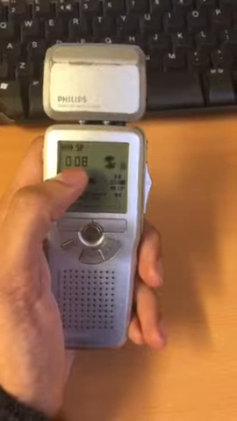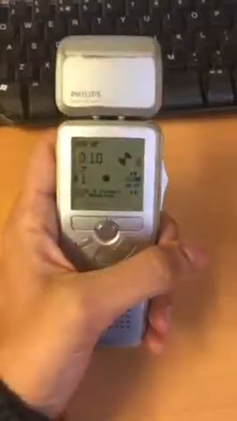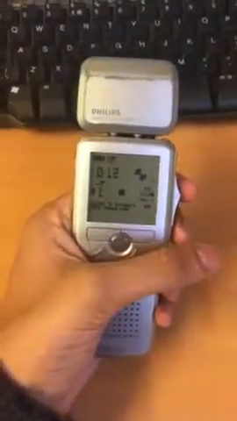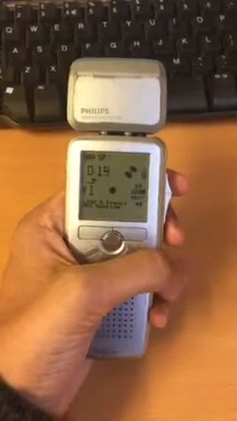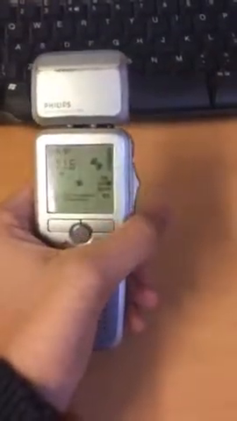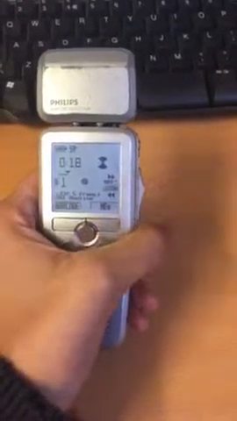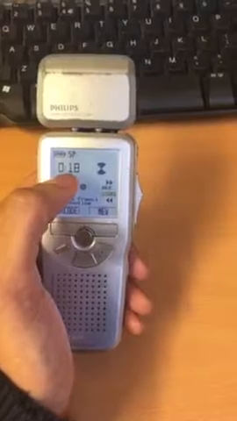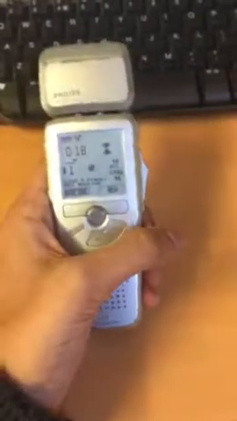The number, or the time, is also increasing at this point. So this is now recording what I'm saying. To stop it, slide the slider down one space, and as I said before, the number stopped and the wheel has stopped turning and the light is now flashing rather than being solid.